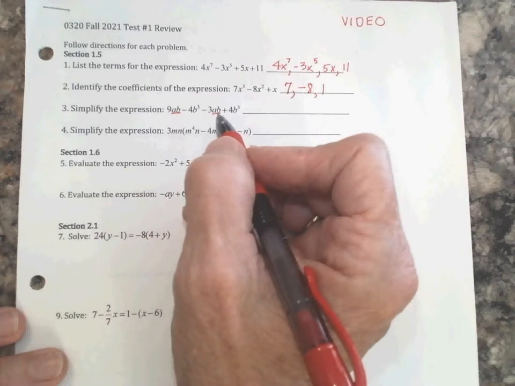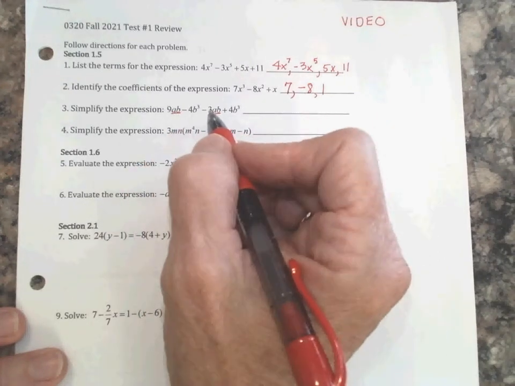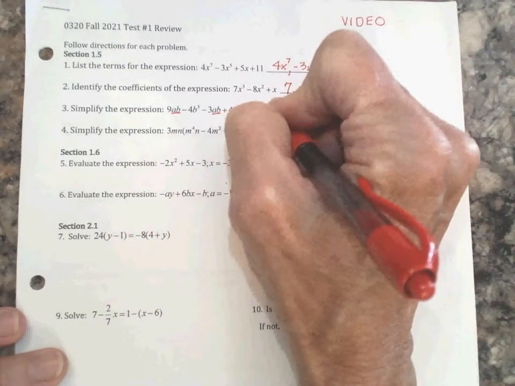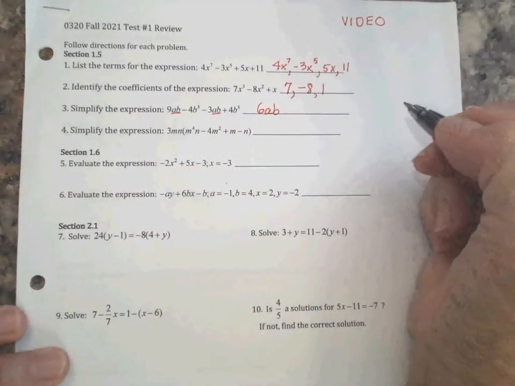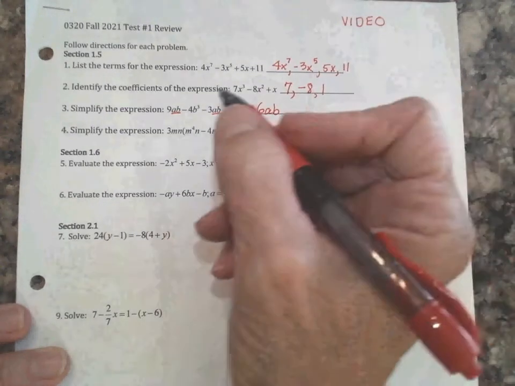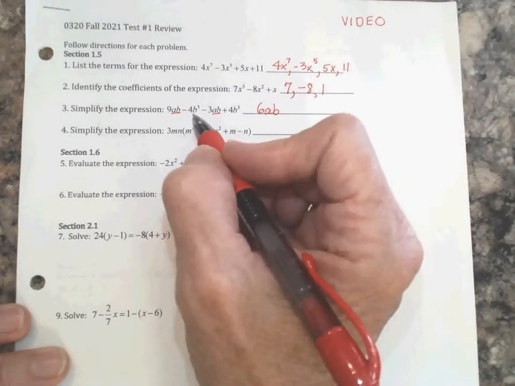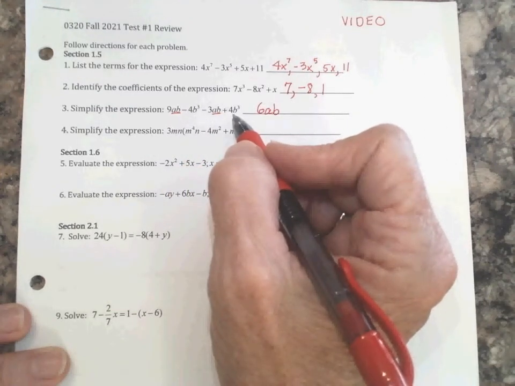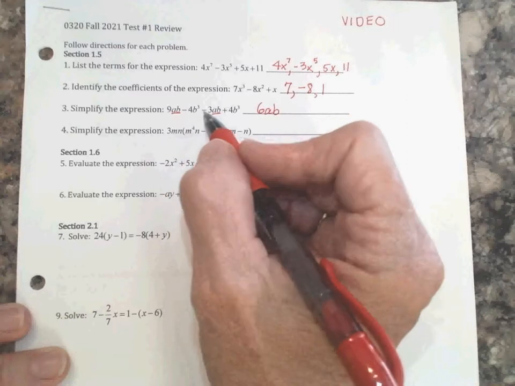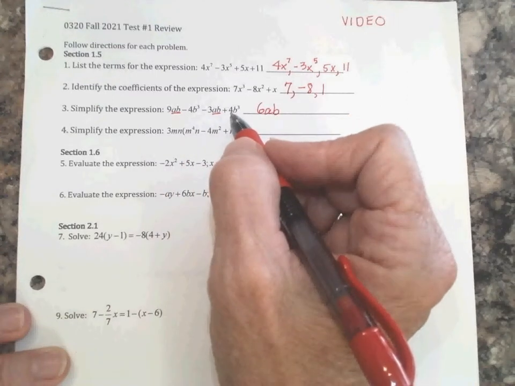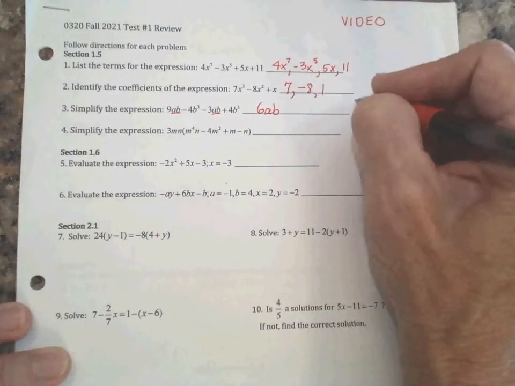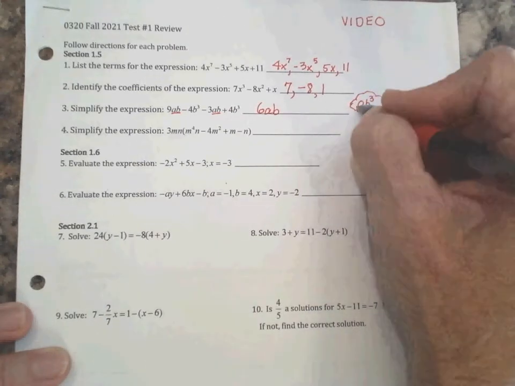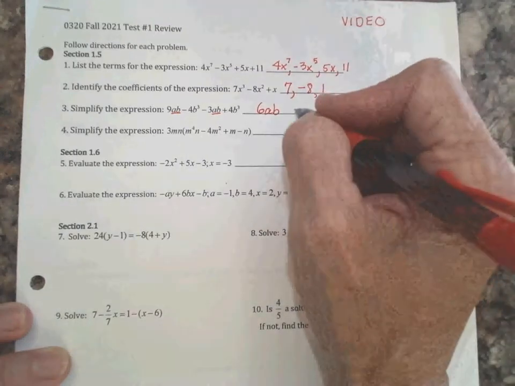So I just have a positive 9 and a negative 3, or 9 minus 3 would give me 6 ABs. Whatever those AB things are, I've got 6 of them now. And then when I look and combine here, I have a negative 4b cubed and a positive 4b cubed. So that would mean I have no b cubes left, because a negative 4 and a positive 4 would subtract off, and that would make 0 b cubes. 0 times b cubed is still 0, so I don't have to put anything out there.